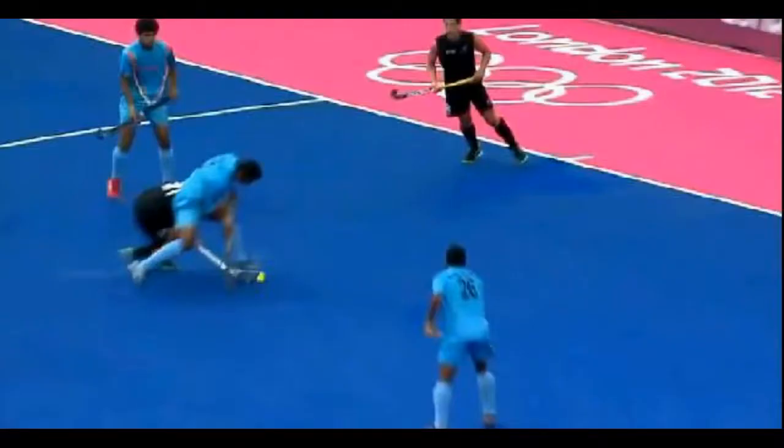The Indian player is here receiving the ball. The New Zealand player has crashed into the back of him while attempting a tackle and made contact. That is an offence. The ball-foot contact by the Indian player is in these circumstances completely irrelevant.